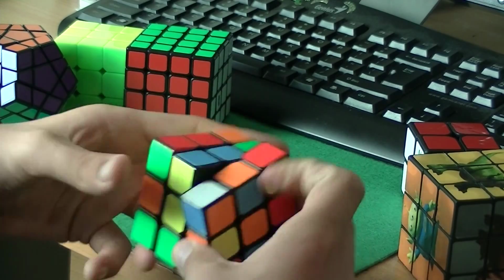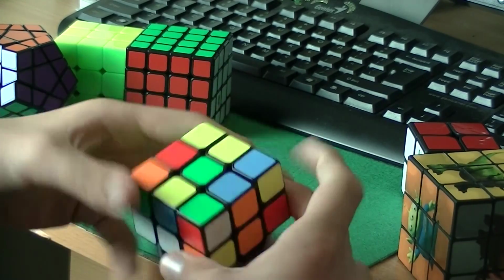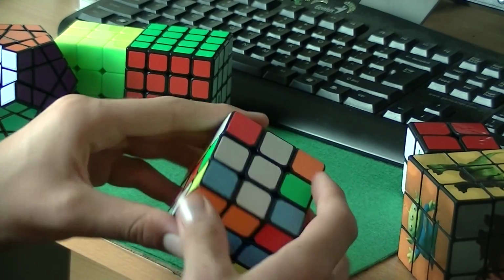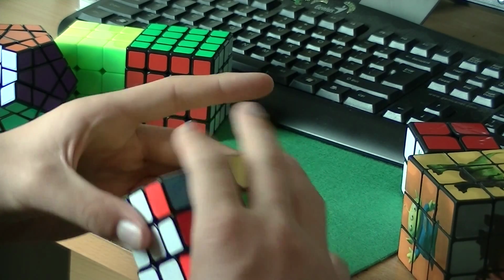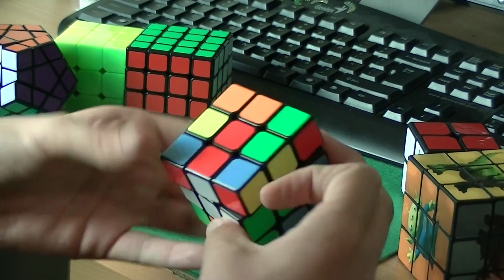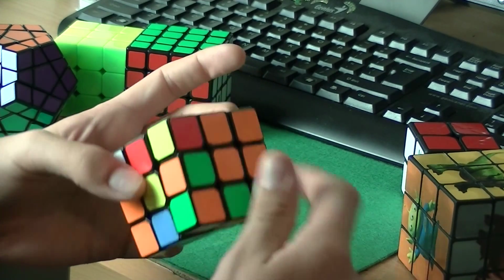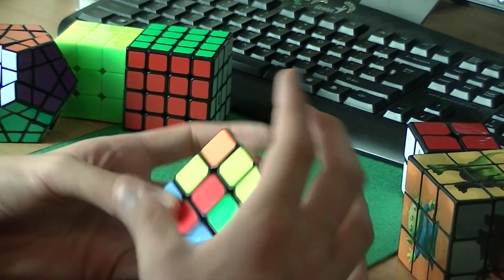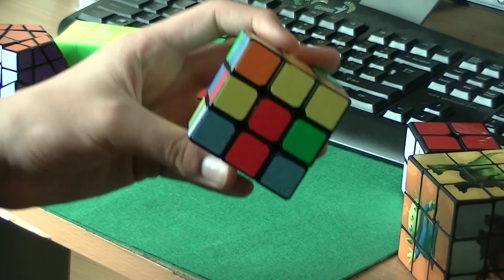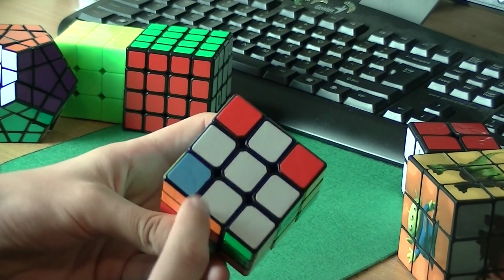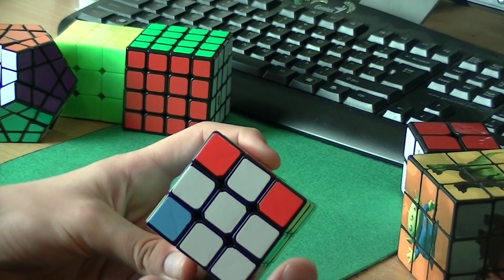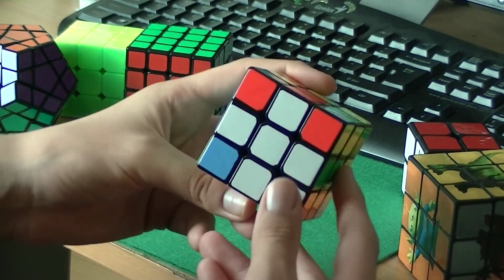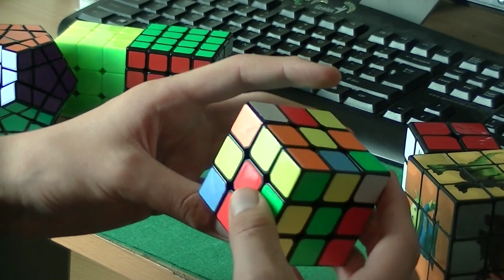If you want, you can still make sure to match them up before you insert them. Another good tip for this is to make sure you get used to solving the cross on the bottom. This will significantly decrease your time, and if you want to learn Fridrich/CFOP, I'm guessing that's what you want to do.